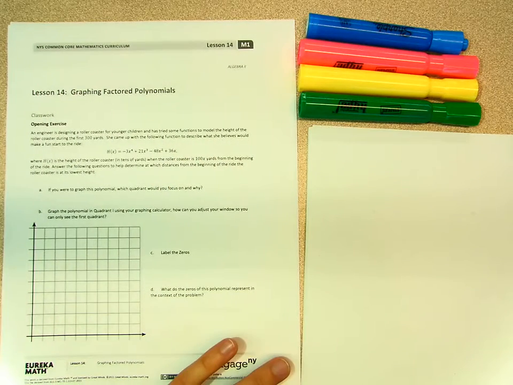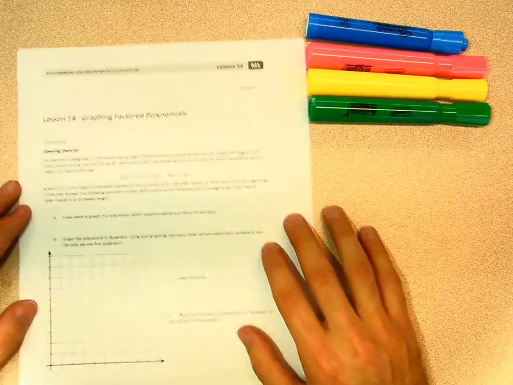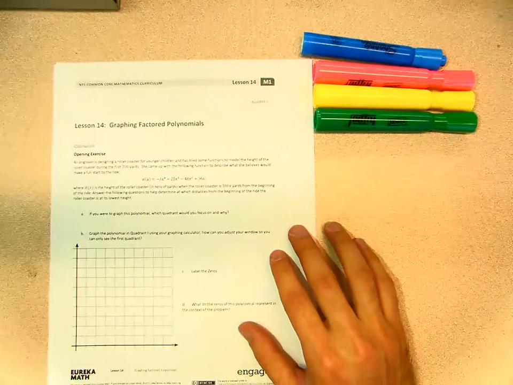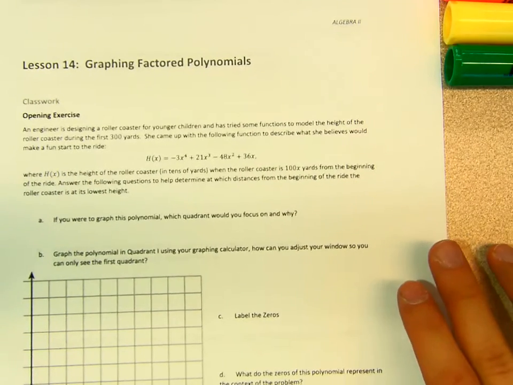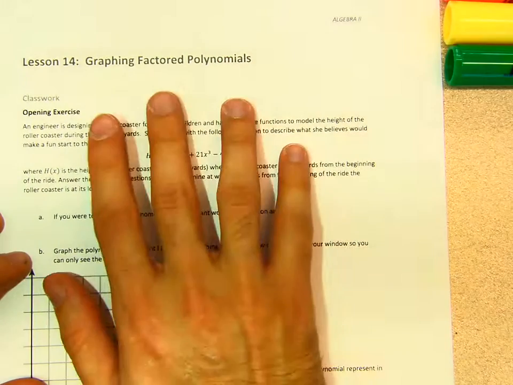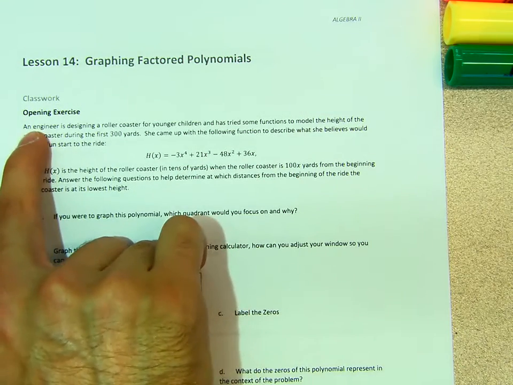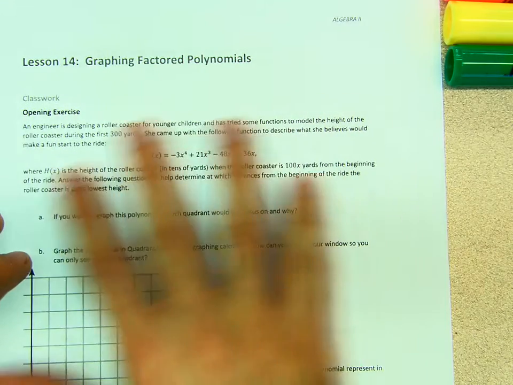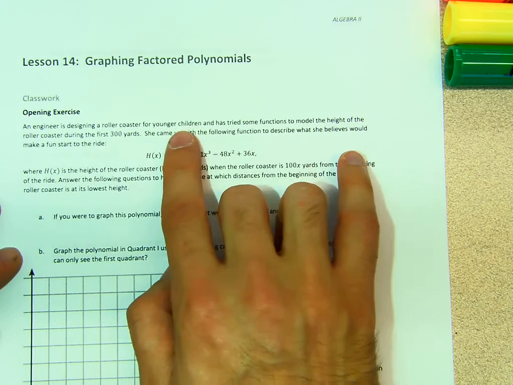So what I'd like you to do is first, let's read this problem. If you want to read it with me or by yourself, pause the video and let's zoom in a little bit and see what's happening here, okay? It says an engineer is designing a roller coaster for younger children, right?